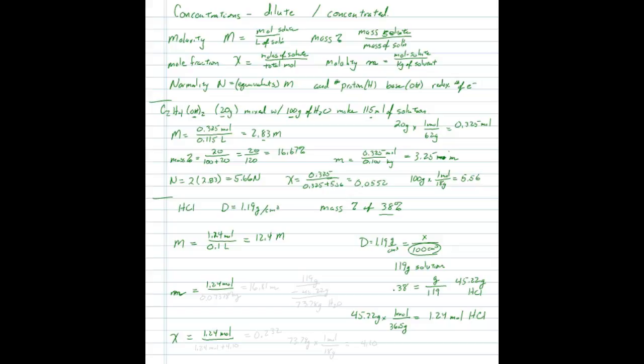The molality is kilograms of the solvent. Well, 119 grams is the total mass. Of that, 45.22 grams is the hydrochloric acid.